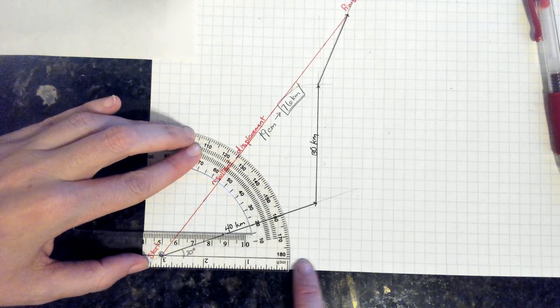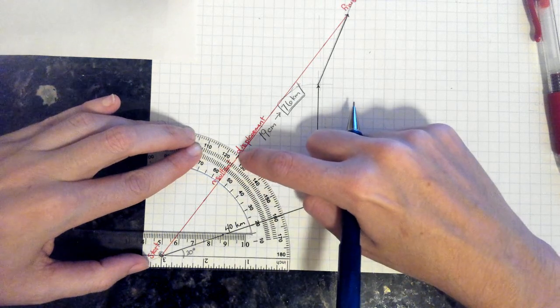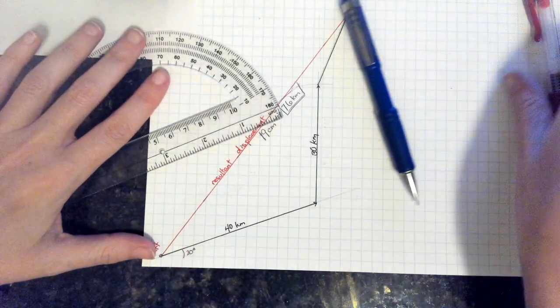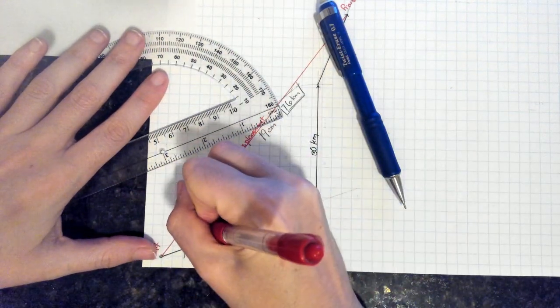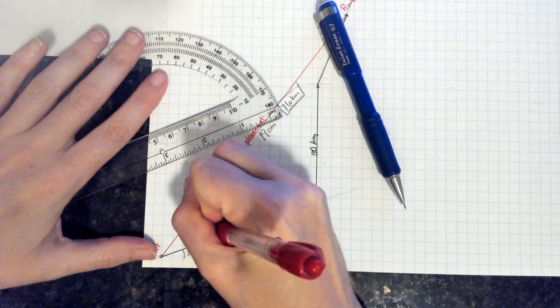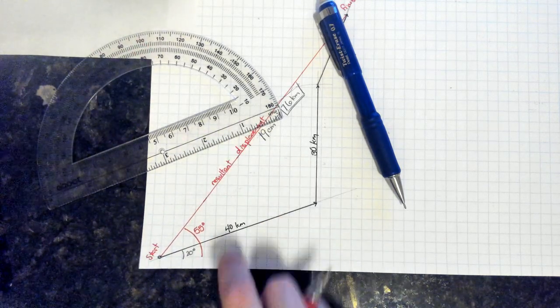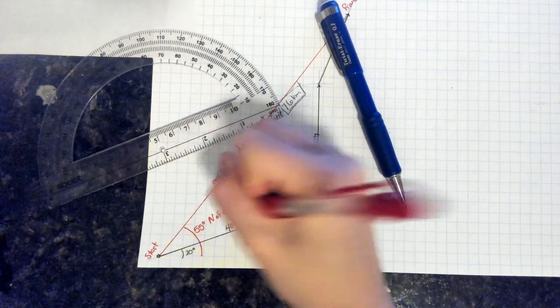So remember, this was our horizontal, and measure up from there. So this looks like it's just shy of 55. So it looks like our angle is going to be really close to 55, probably 49 point something. So this is 55 degrees, and this is also north of east.